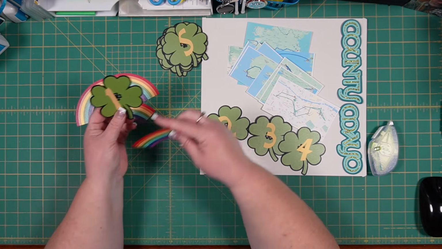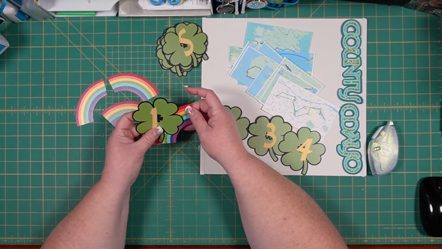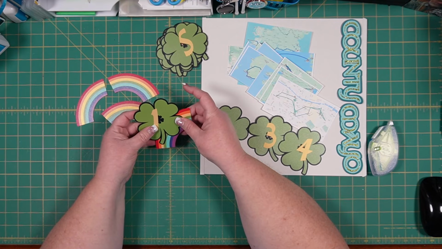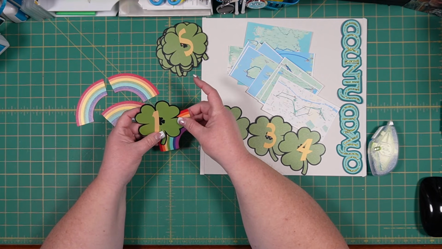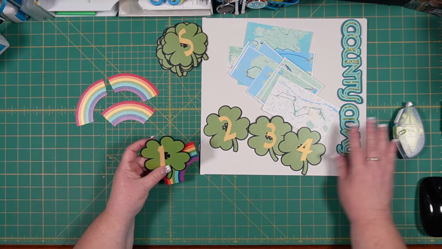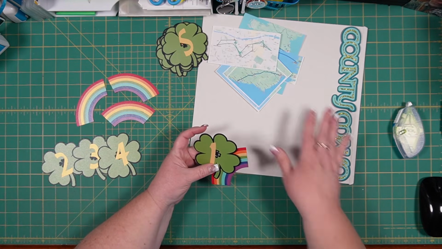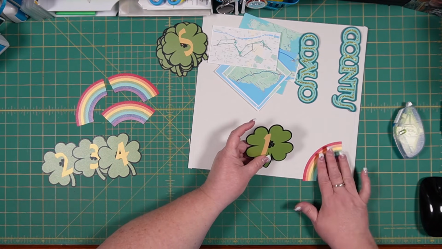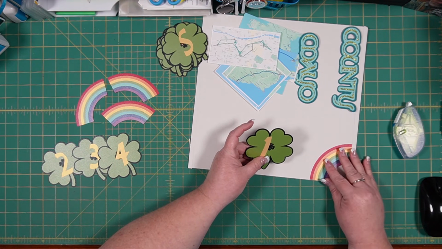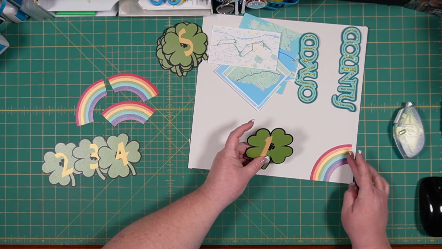So I was thinking maybe we could somehow incorporate it like this, or at the very least just have the rainbow in the corner of our page to indicate, hey, we are on a new day.